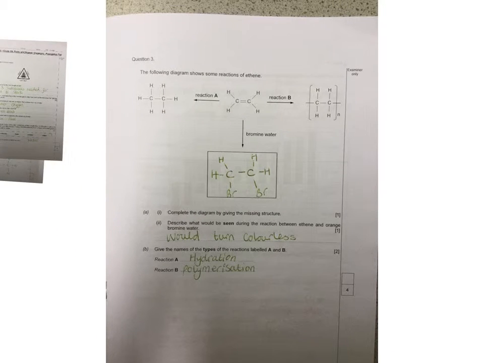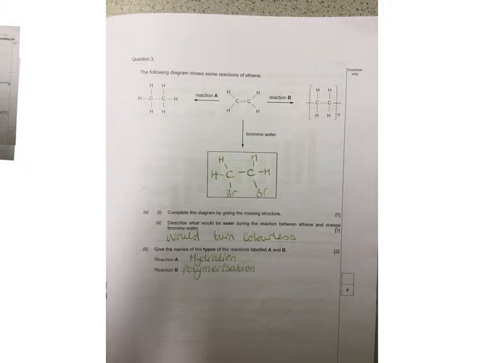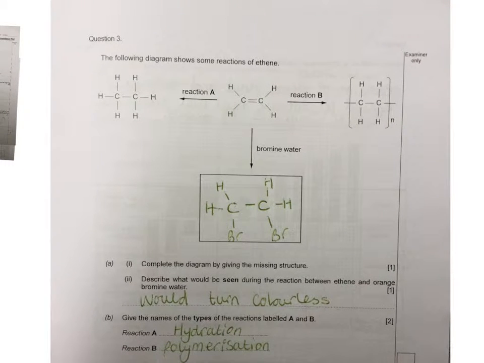Question number 3 then is looking at the reactions that alkenes can undergo. The following diagram shows some reactions of ethene. Complete the diagram by giving the missing structure. So you're adding bromine water, which means you're adding bromine to the double bond. This can happen at room temperature. No real conditions are required. So if you get rid of the double bond, you'll end up with 2 bromines instead.